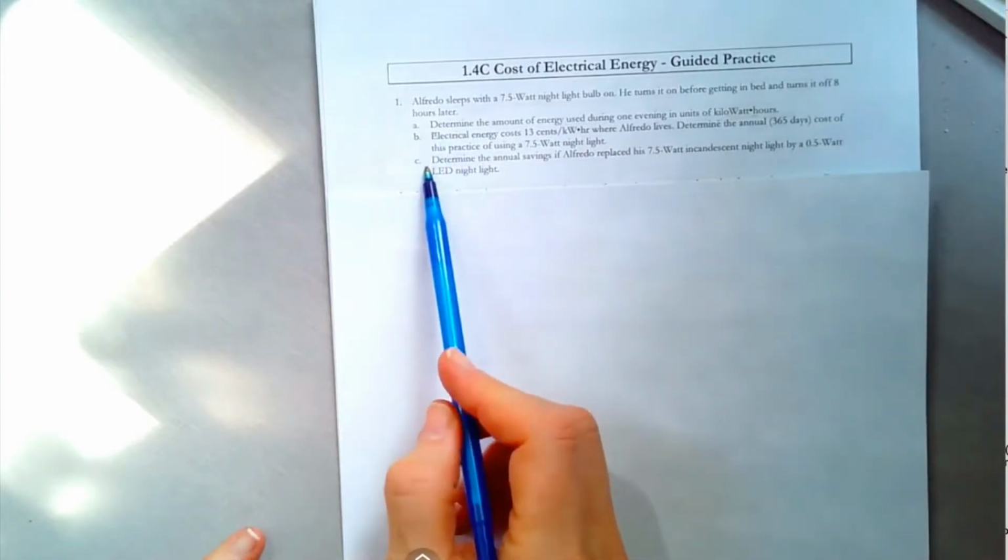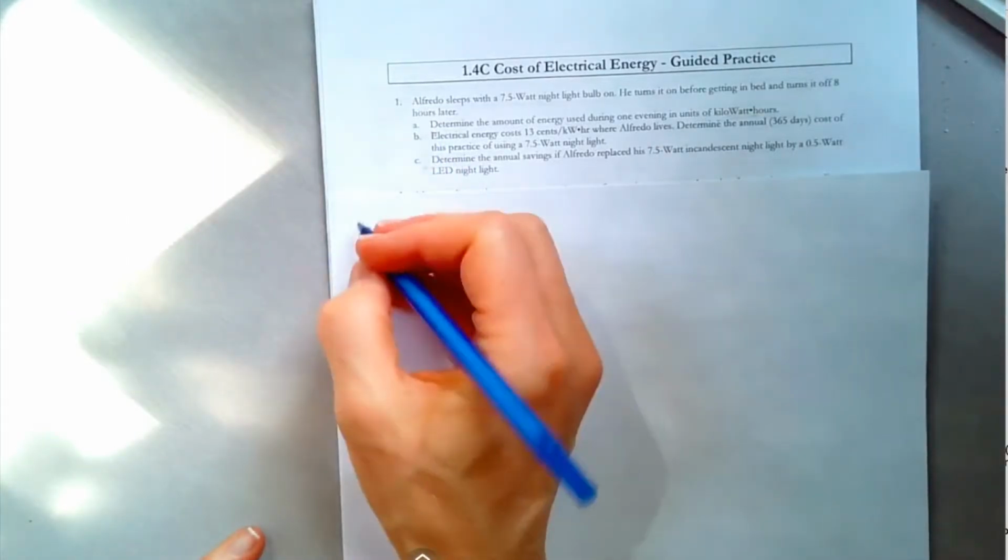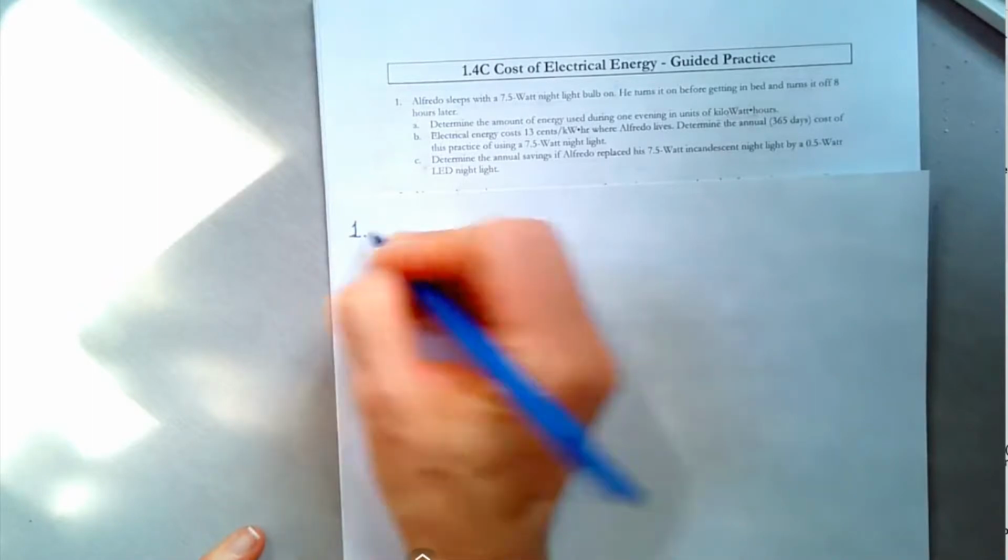The guided practice for section 1.4C about the costs of electrical energy. So you've got Alfredo sleeping with a 7.5 watt nightlight bulb on. He turns it on before getting into bed and turns it off 8 hours later. And then there's a bunch of questions about it to determine the cost. So let's write down what we know.